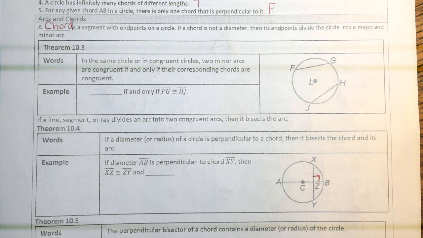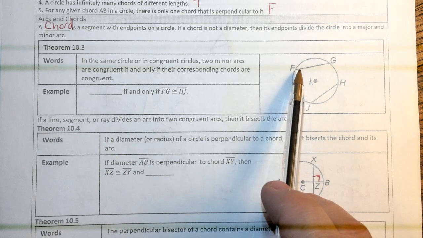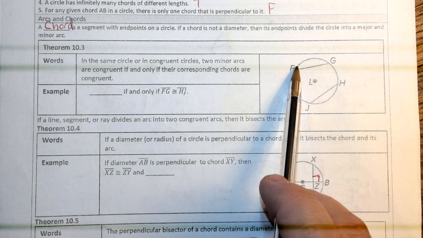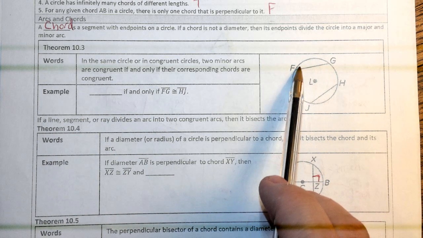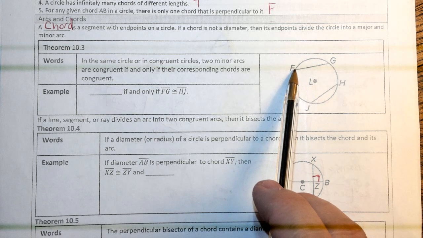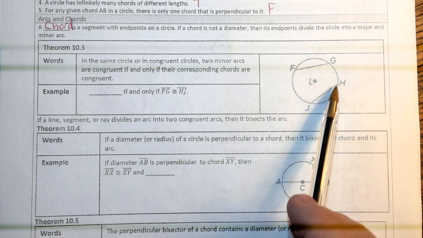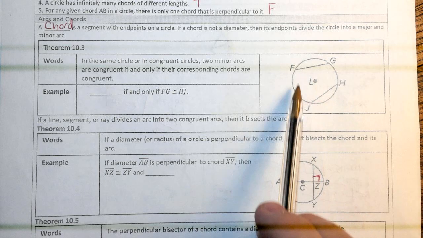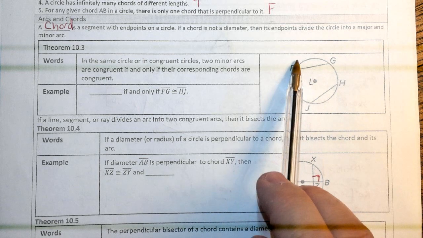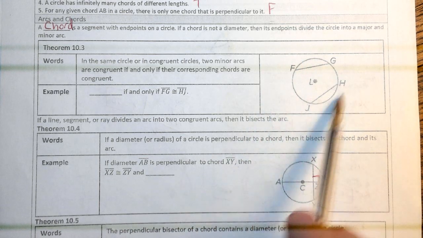Okay, so like right here, FG, so it makes a minor arc. FG this way, that's less than 180. And then from here all the way around is more than half the circle. So that's greater than. So again, a minor and a major.